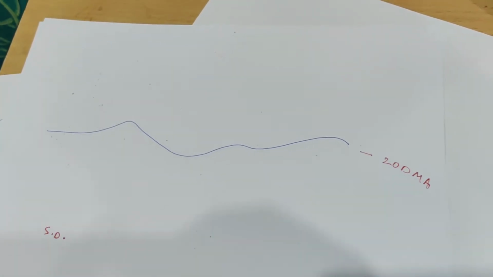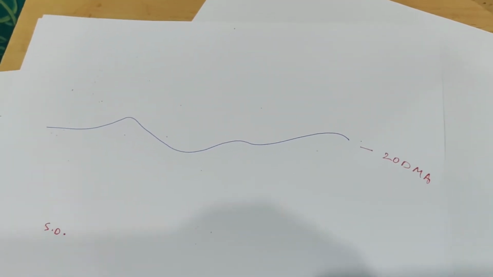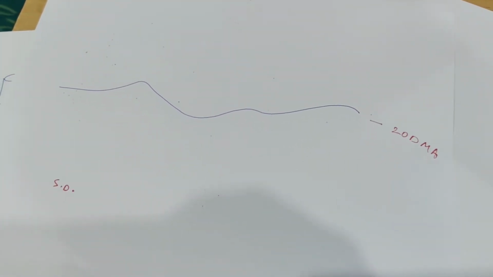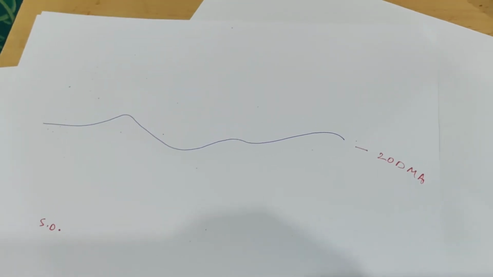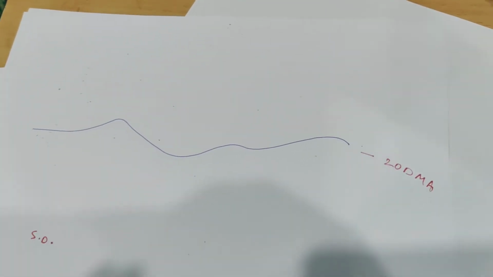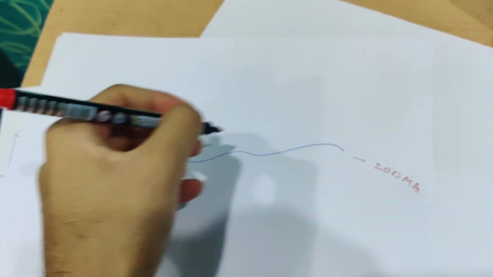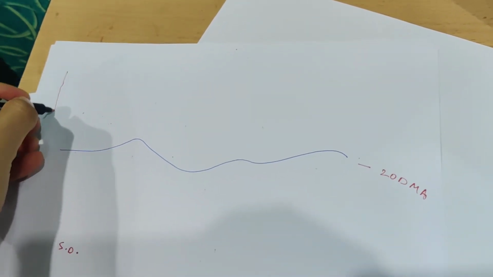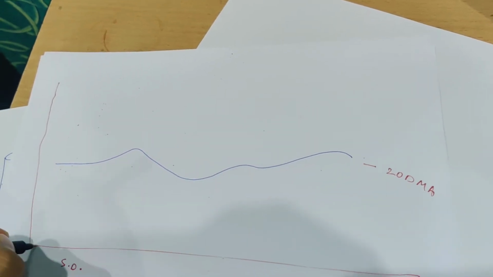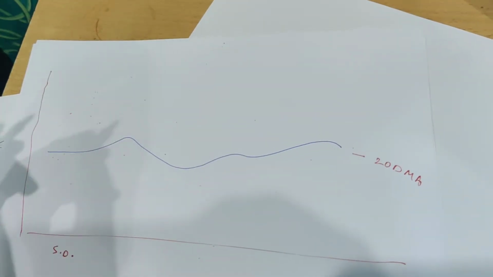Again, standard deviation has a different calculation formula, which people who have studied statistics will know. It is derived from the mean, that is the average. So suppose this is a chart and this is a 20-day moving average plotted on it.